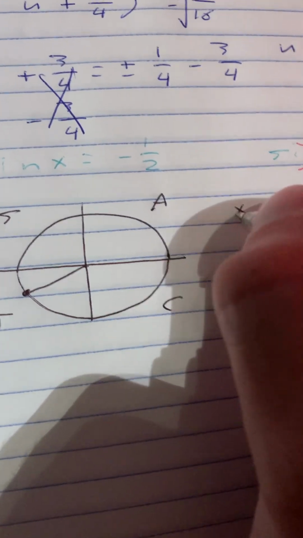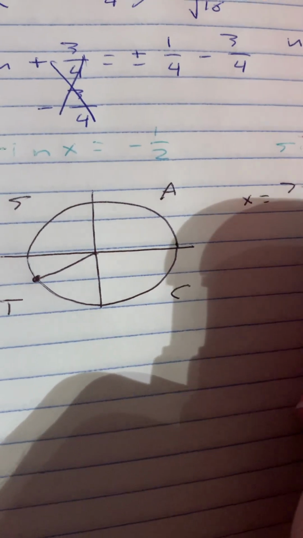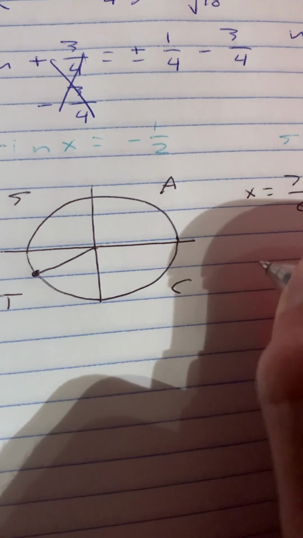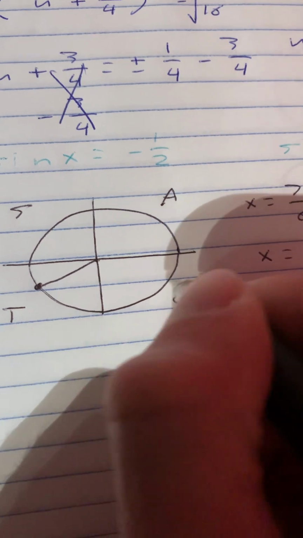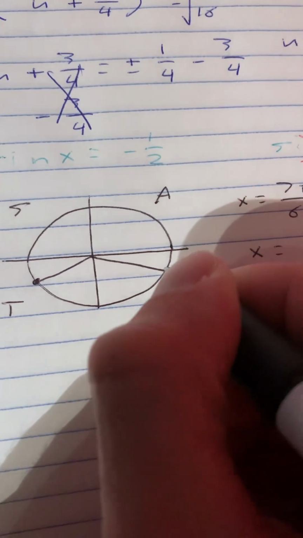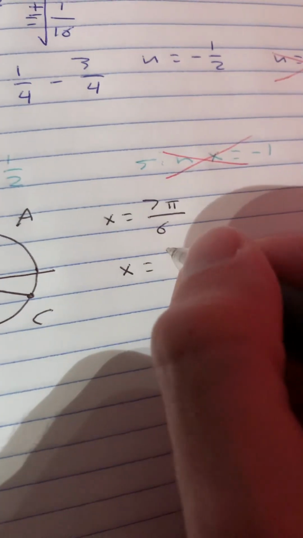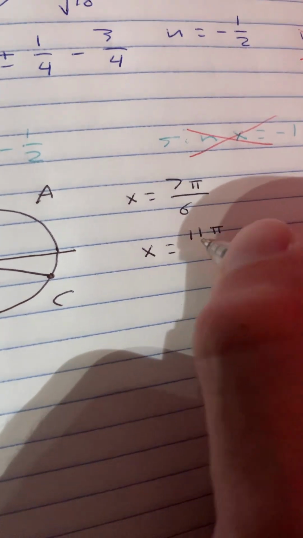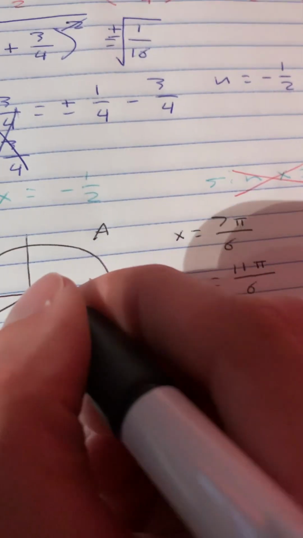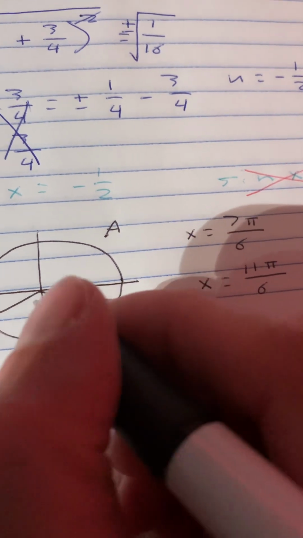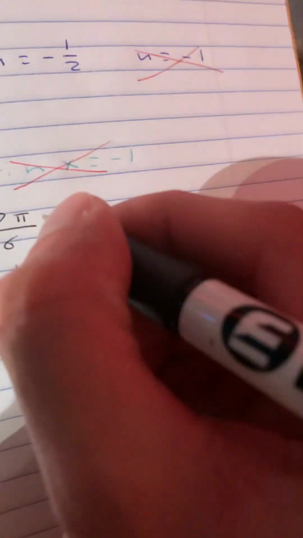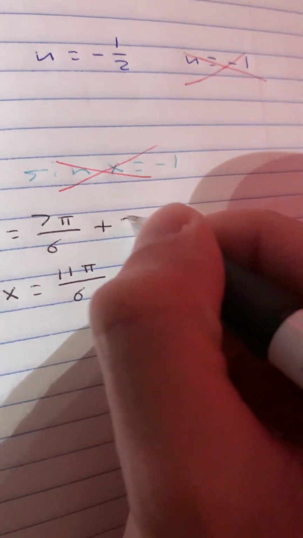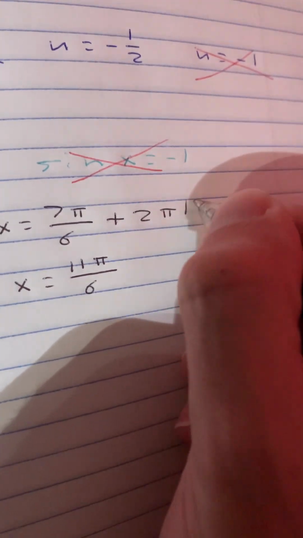So x was 7 pi over 6. And then x is also 11 pi over 6, right? Now, it's just for these two angles, but it's not given any interval. So, in this case, I have to go every 2 pi k.